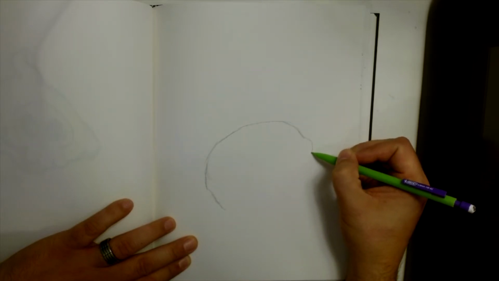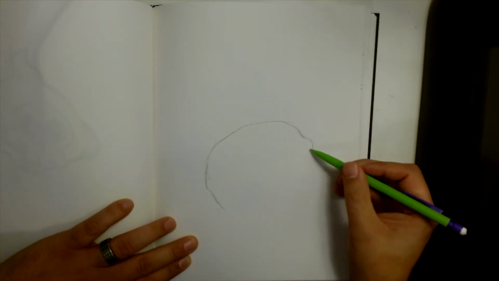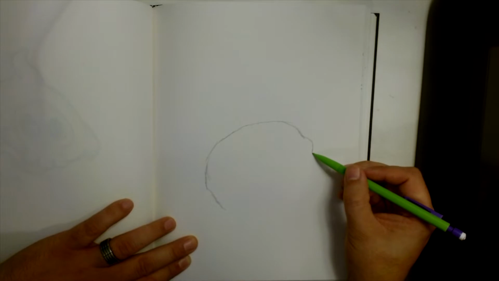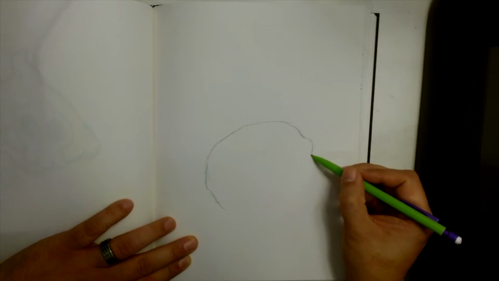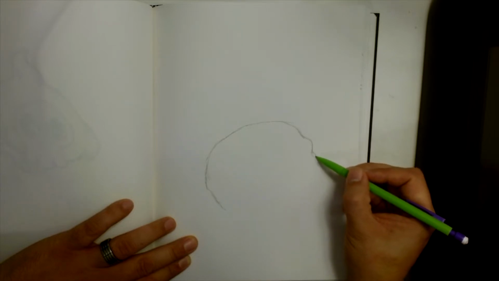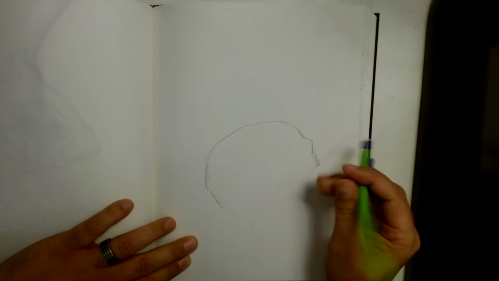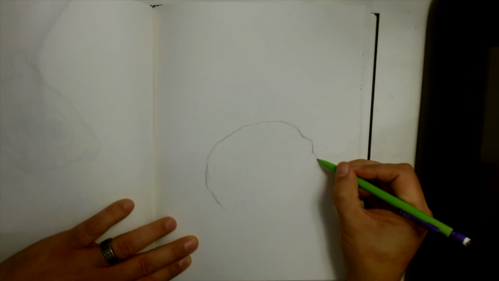Got to capture some of those indentations and different shapes to like the eyebrow area, things like that. So since I'm not using a reference, it may not be 1000% correct as far as like all the little features, but the realism with the shading will be there.